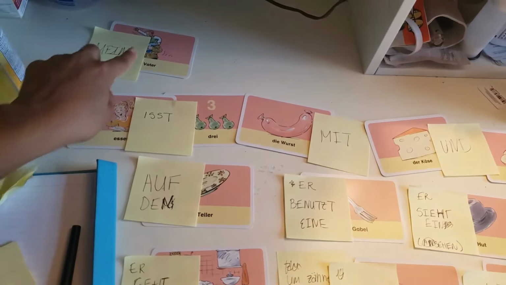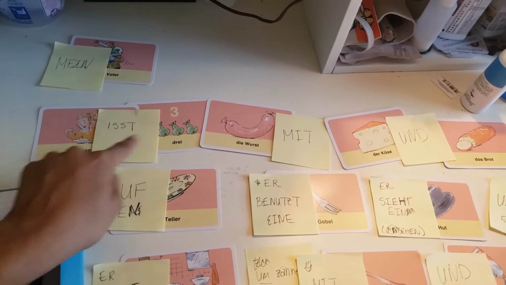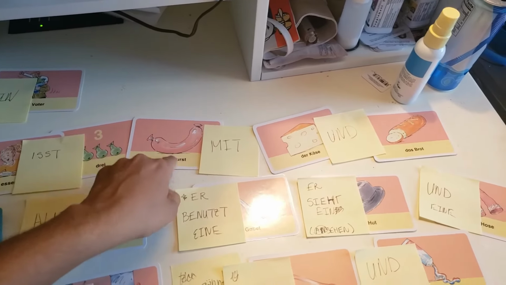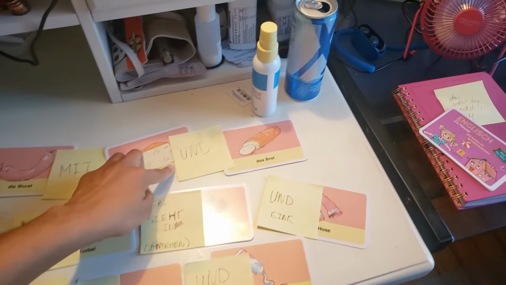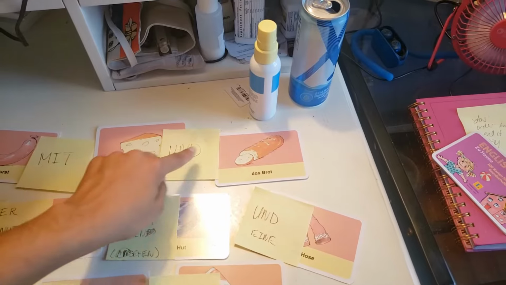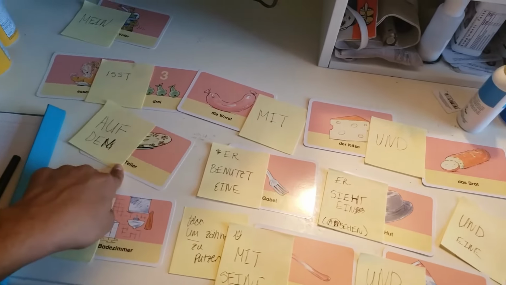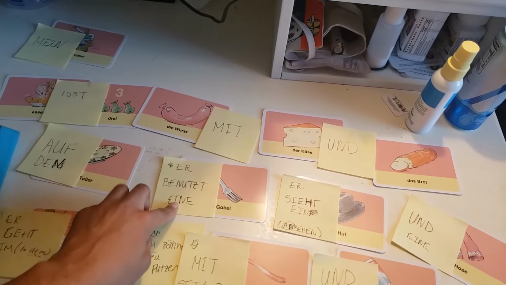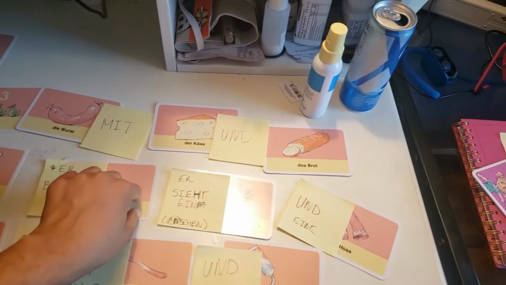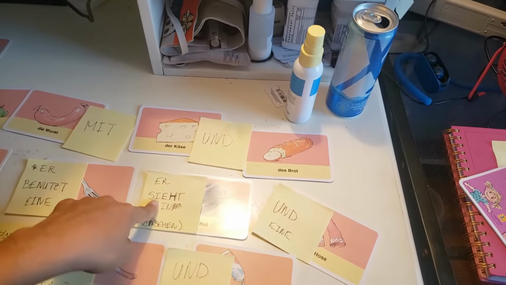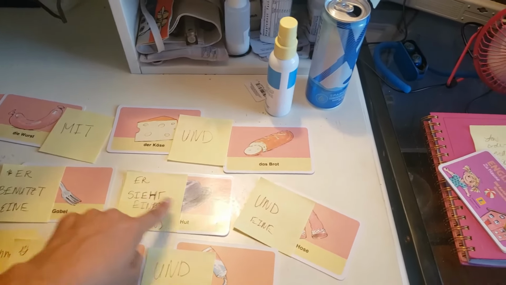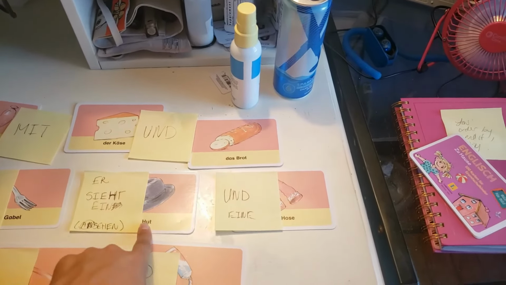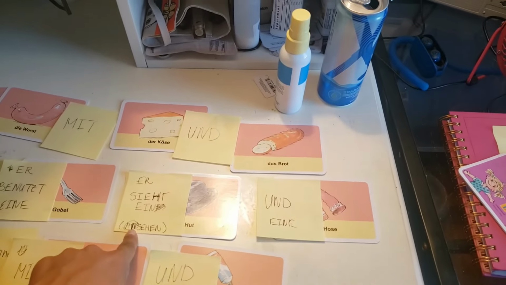Mein Vater isst mit der Käse und das Brot. Auf dem Teller. Benutzt eine Gabel. Sieht, and then also, because like I said, this goes to the end.